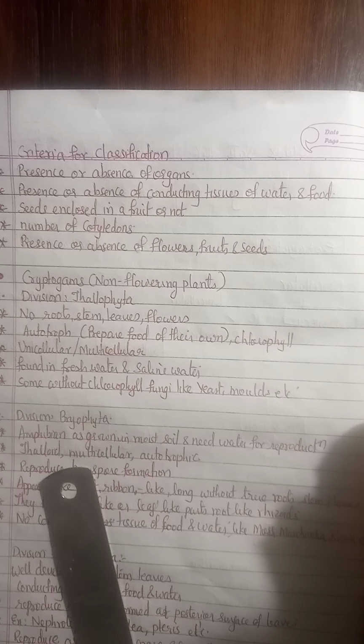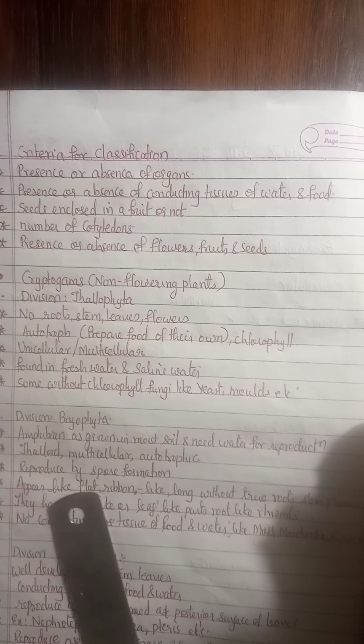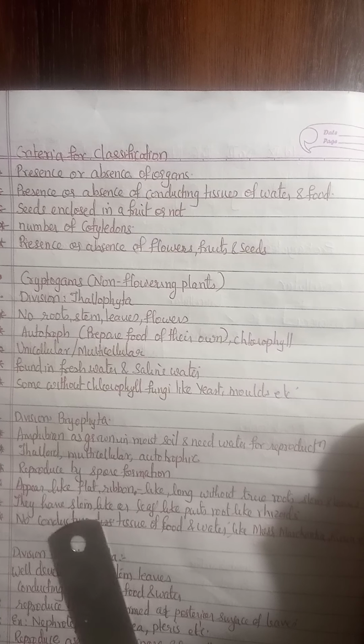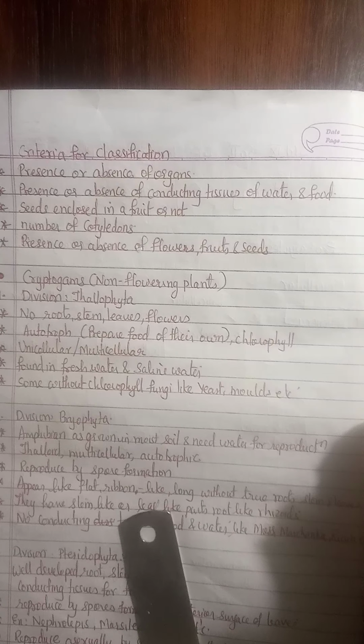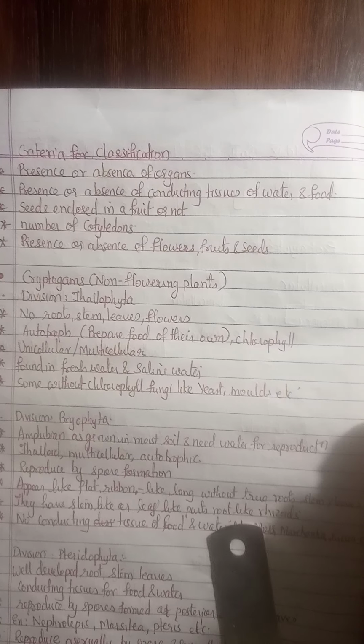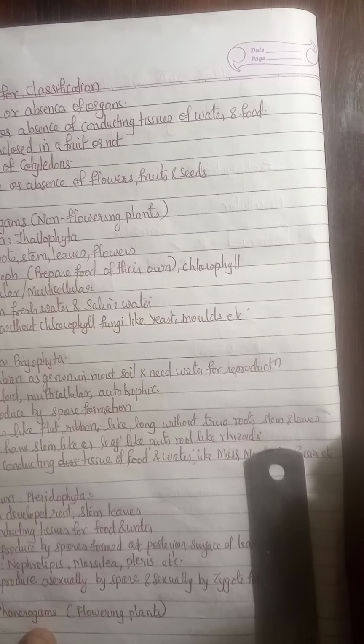They are multicellular and autotrophic. They reproduce by spore formation. Then they appear like flat, ribbon-like, long, without true root, stem and leaves.